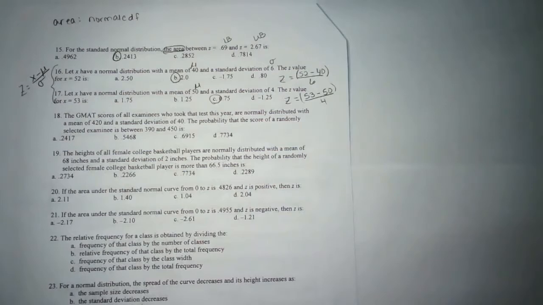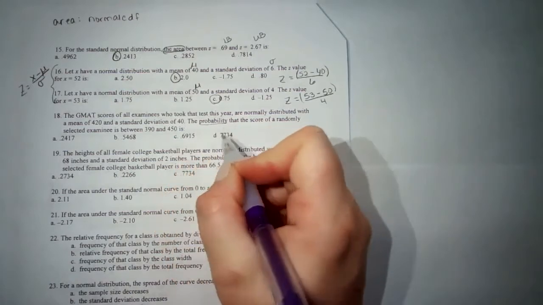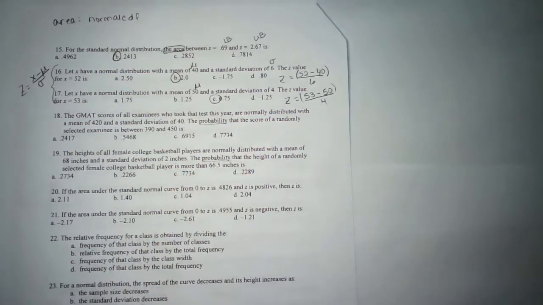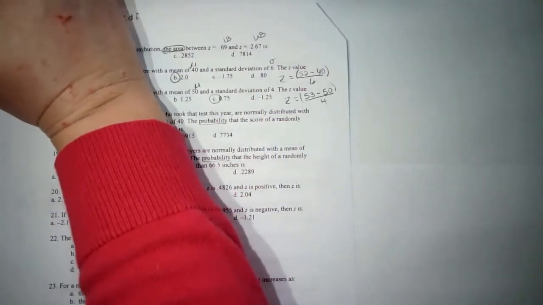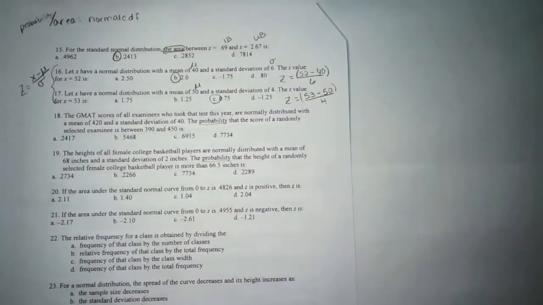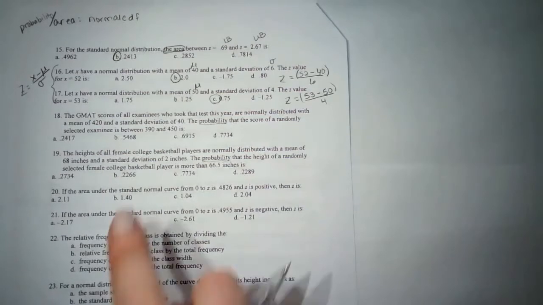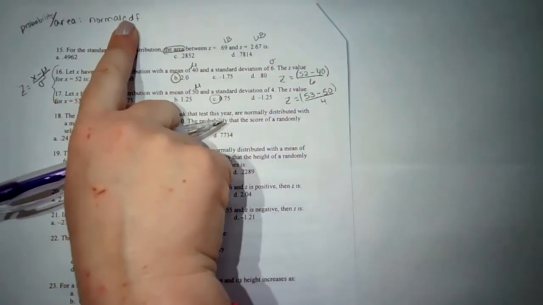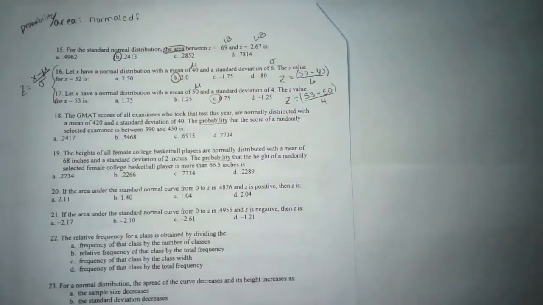Okay, all right, 18 and 19. They both ask you for the probability. Again, that's normal CDF. So probability or area, same thing, right? Area under the curve is the probability. So whichever one they ask you for is still normal CDF, whether it's the probability or the area, you're using normal CDF, lower bound, upper bound, mean, standard deviation.